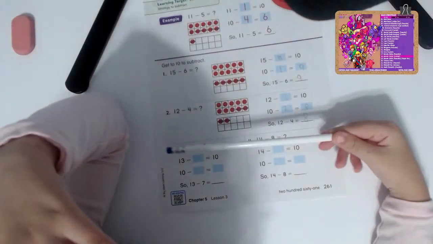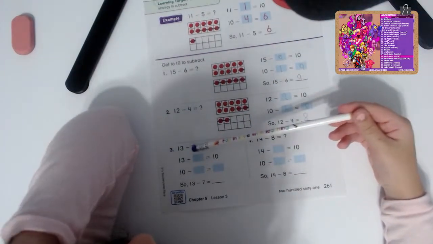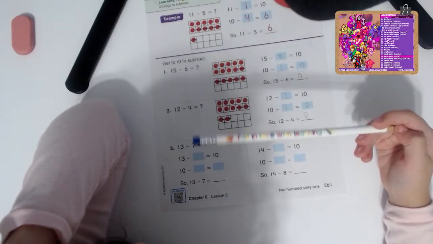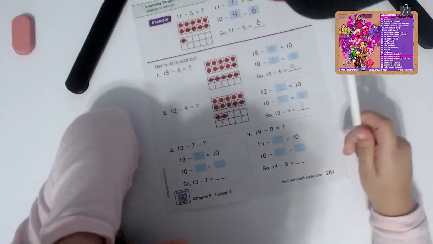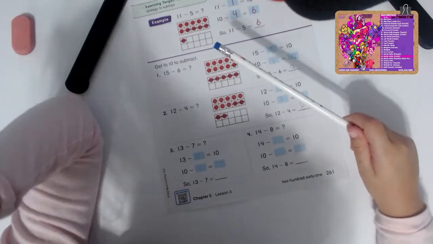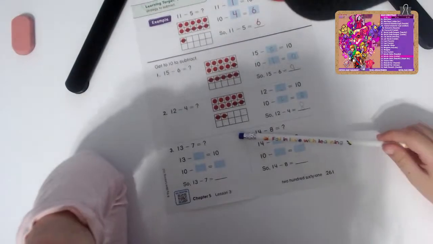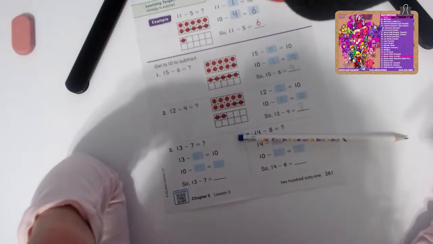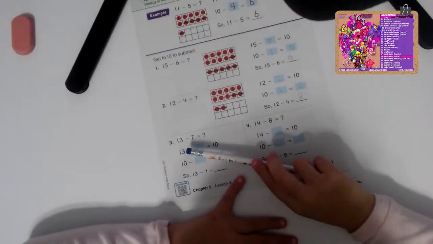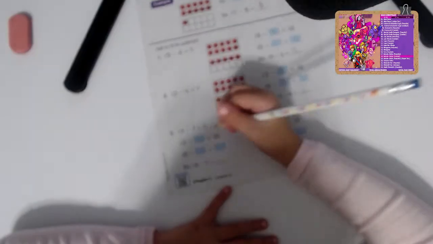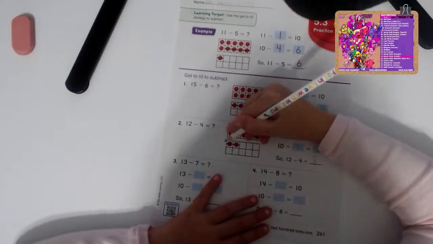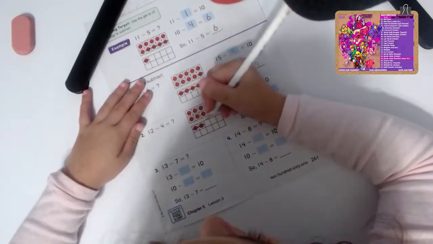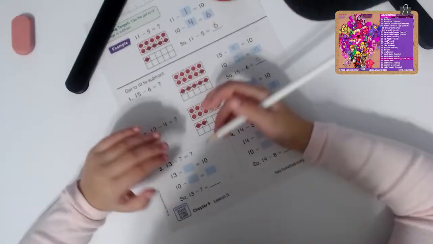So number 3. It says 13 minus 7 equals blank. This time it doesn't have 13. What's the problem? That's fine. Let's think. So it tells you the equations. 13 minus blank equals 10. So what is it? It's 3. If we had 13 here, we just cross out 3. So it'll be 10, right? So 3.